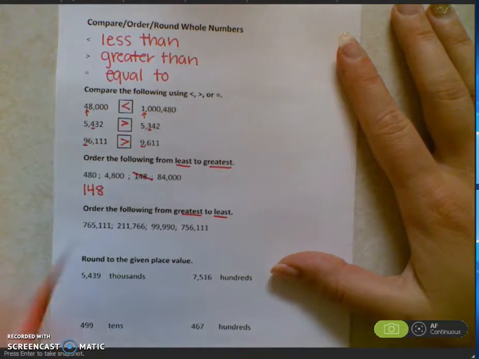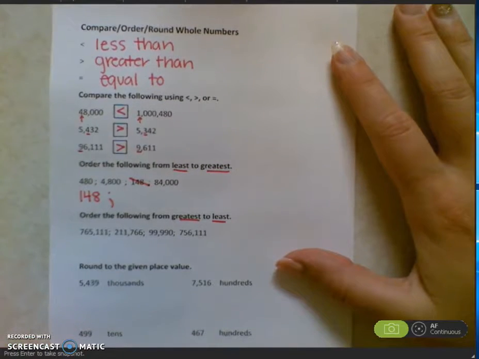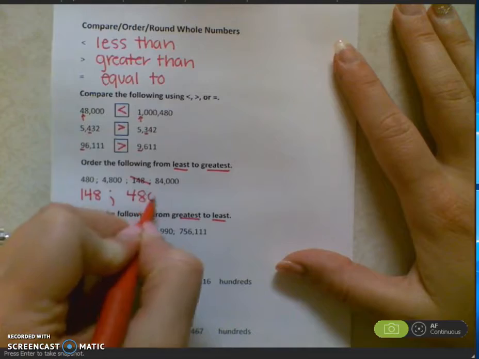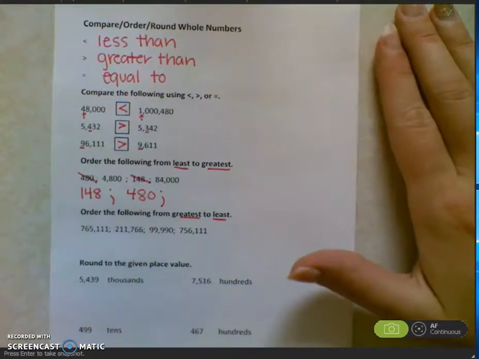And we always separate numbers with a little semicolon that looks like this, because commas are in the numbers already. So we always want to separate them with a semicolon. So the next one is 480, because it was the only other one with 3 place values. I'm going to cross it out and put my semicolon.